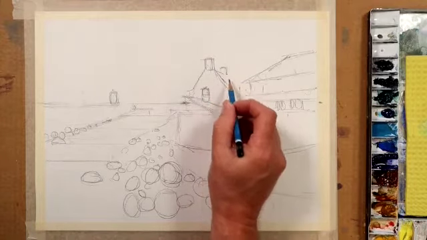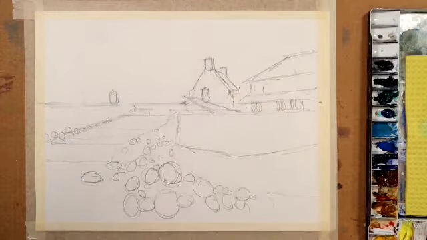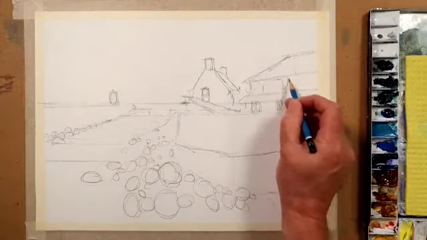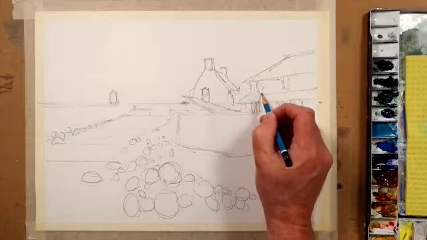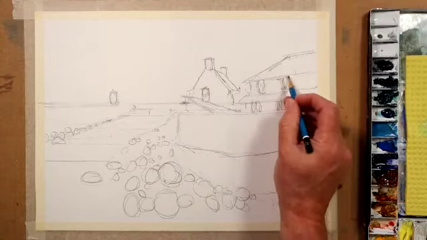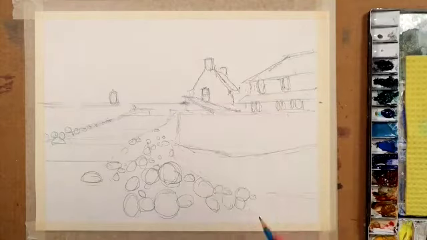If we look at a subject matter and think, well, there's not much being offered there, I can't repeat anything, it's a bit bland, these are some of the reasons why we choose to paint one scene rather than another. So I just think of them again as lozenge windows, chimneys.